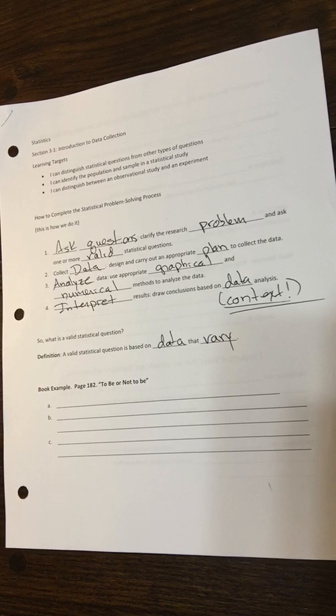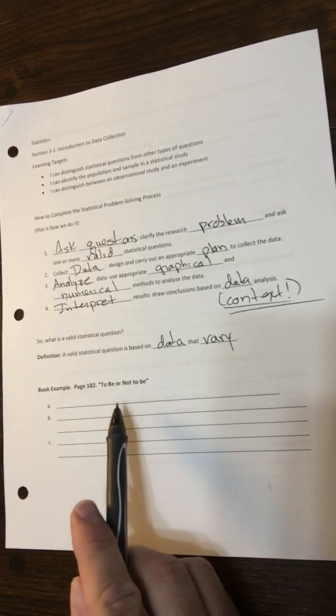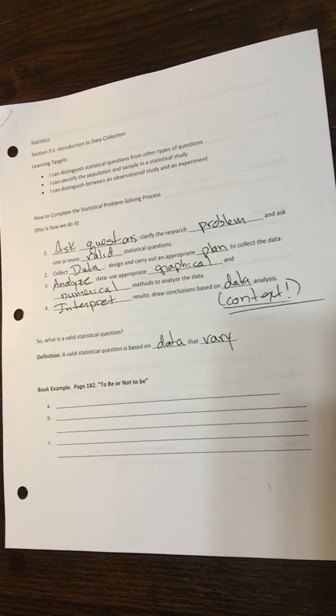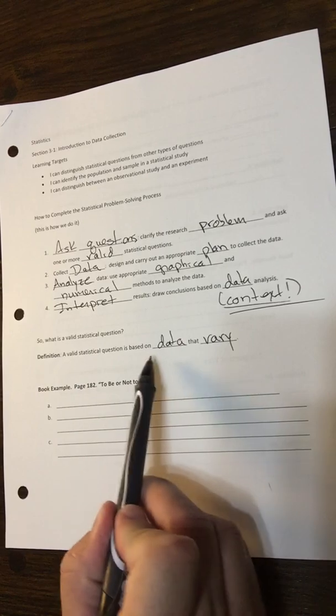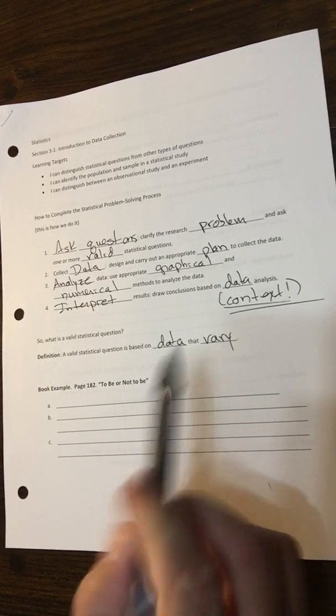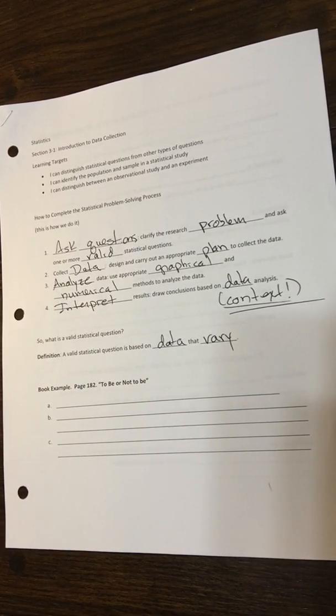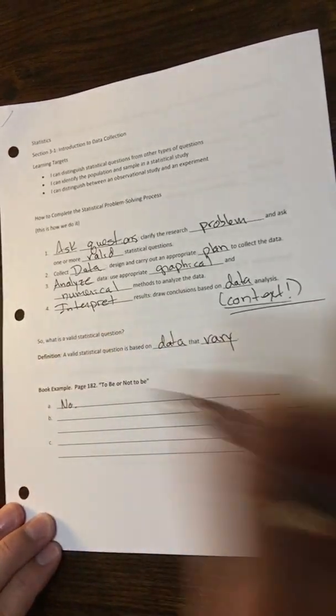So we're going to go to page 182, and I'm going to answer "To Be or Not To Be," whatever that means. Problems A, B, and C. Determine if each of the following is a valid statistical question. Does it come from data that can vary? Okay, here we go. Number 1. How much money does Mr. Tagawa, you can read it in your book, have in his wallet right now? Is that a valid statistical question? The answer is no.